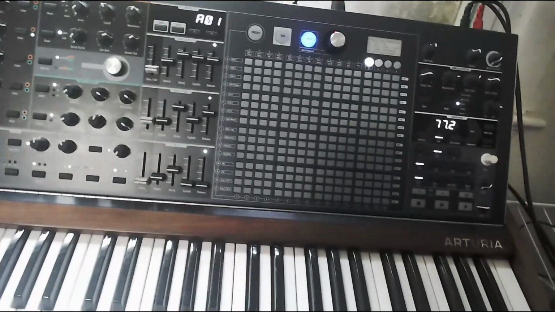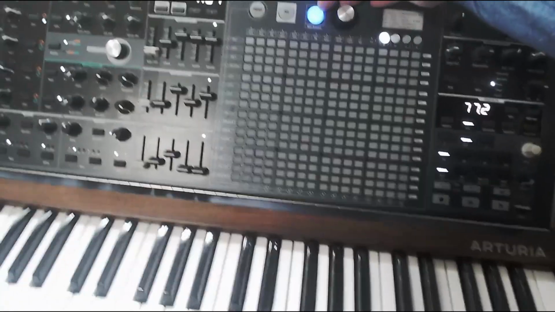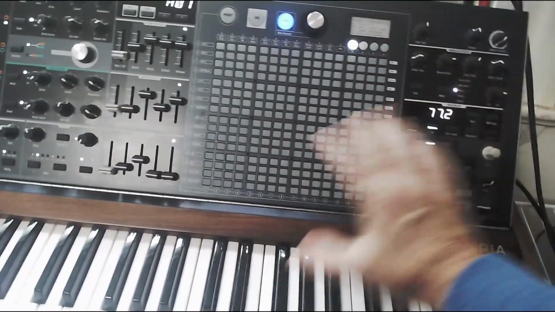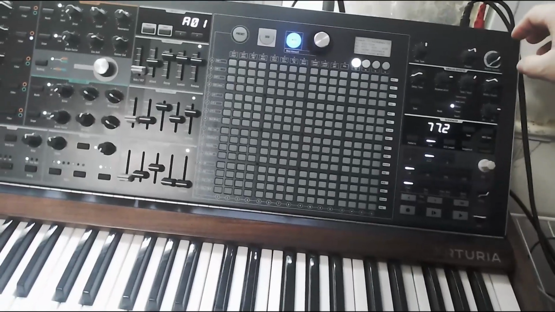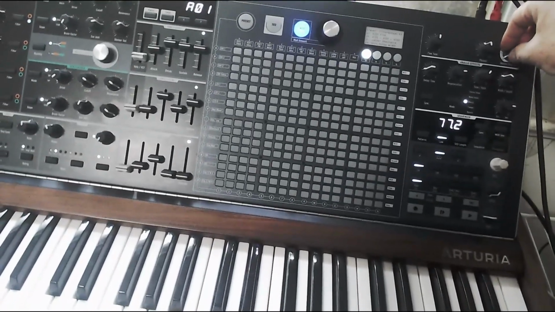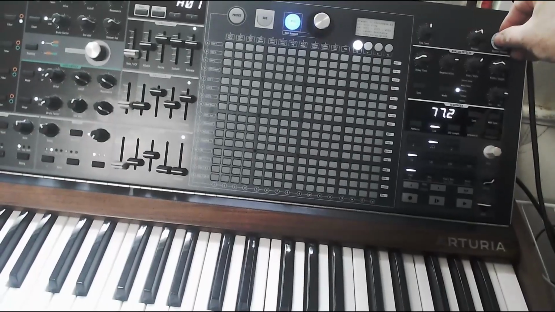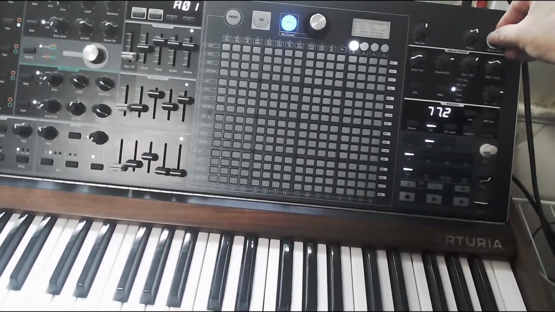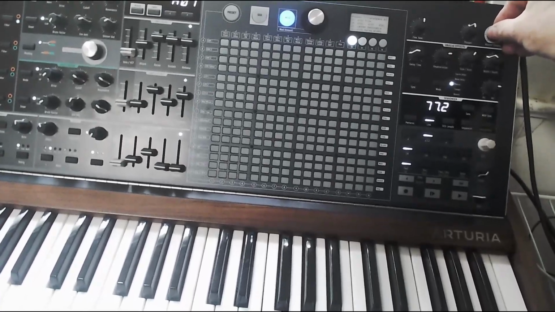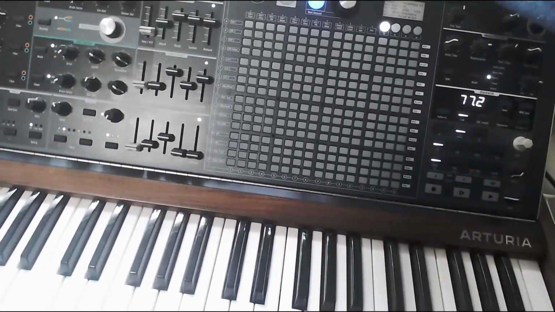Here I've got the matrix route. You can see I've got the modulation screen on, but nothing is set up. There's no modulation at all. Let's give a listen to the sound that's coming out of it. That's very clearly a modulated sound. That's coming from modulation of the ladder filter cutoff.